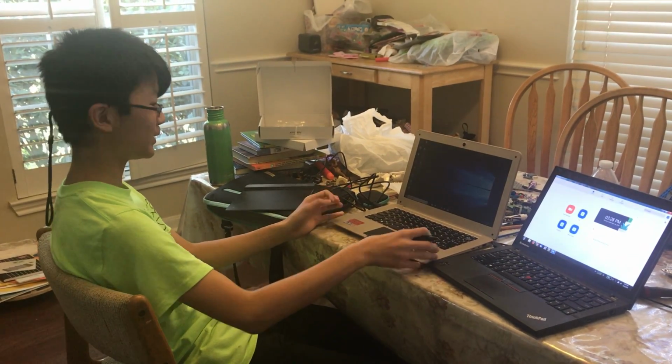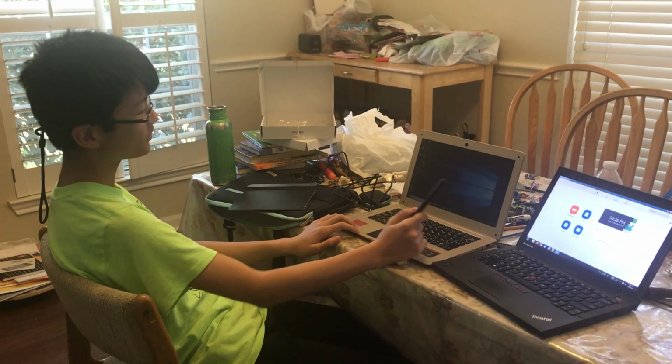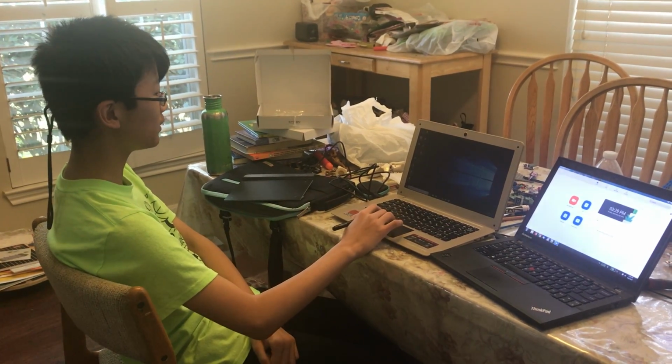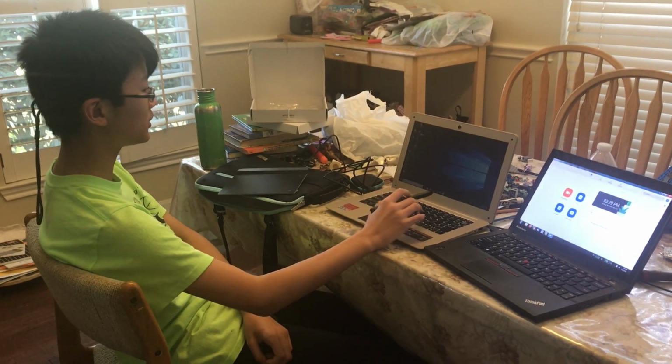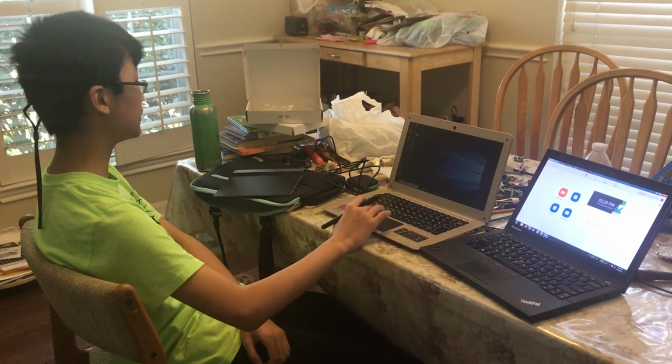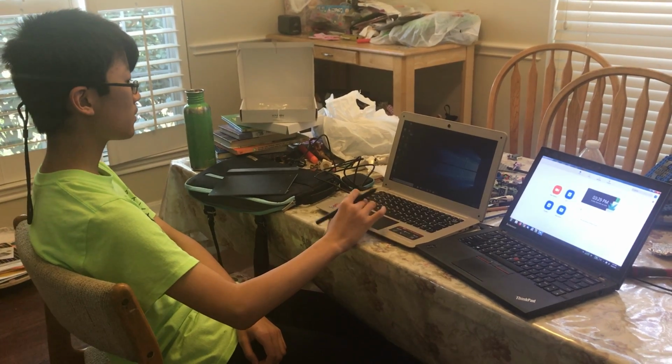This tutorial is about what to do if you don't have Windows 10, because then you won't be able to use Microsoft Edge as your PDF reader. So if you don't have Windows 10, here's something you can do.